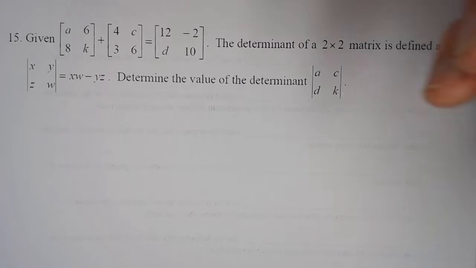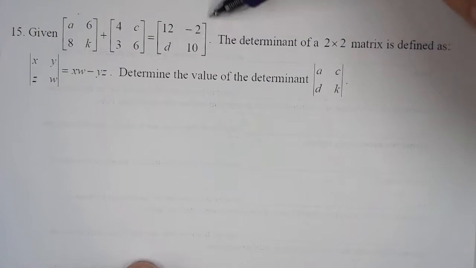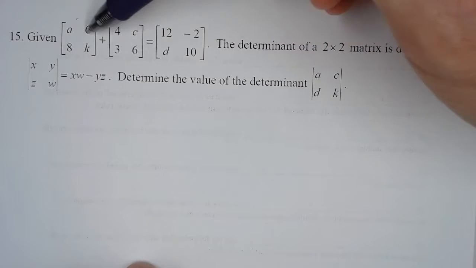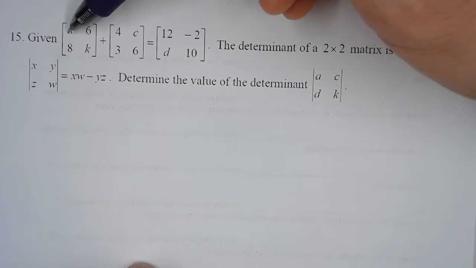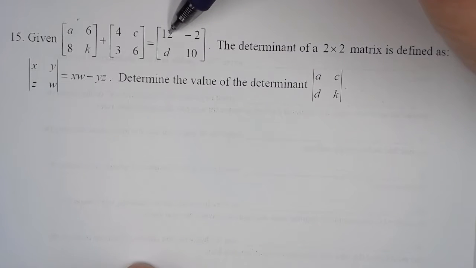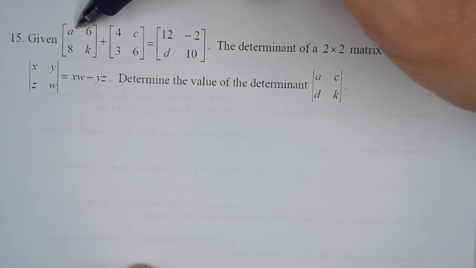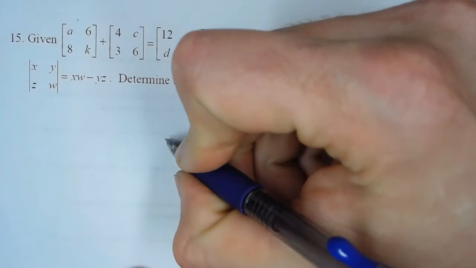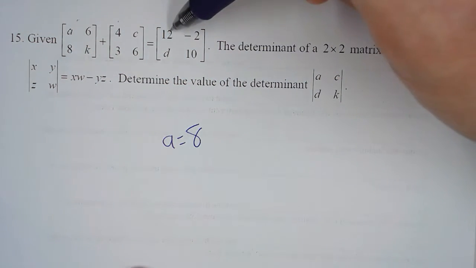In this problem, they give us this matrix plus this matrix equals this matrix. Now, just starting here, this is a 2 by 2, this is a 2 by 2, and this is a 2 by 2. So the idea is this plus this equals this number. So right off the bat, we can say, well, a plus 4 is 12. So some number plus 4 is 12. So that means a has to equal 8, because 8 plus 4 is going to give us 12.